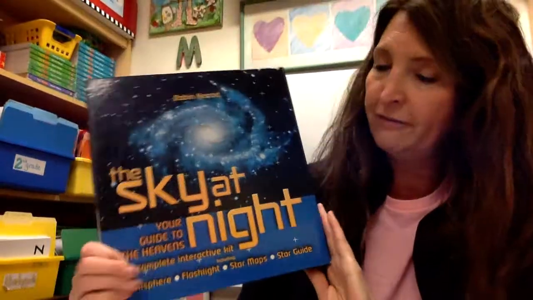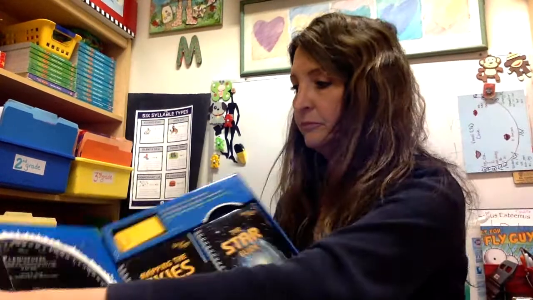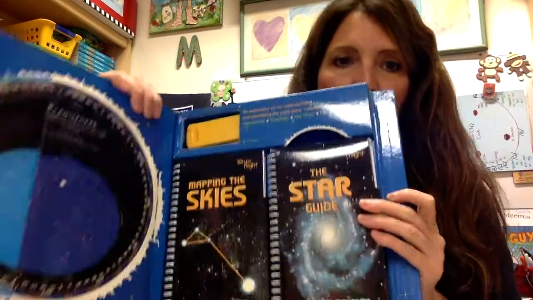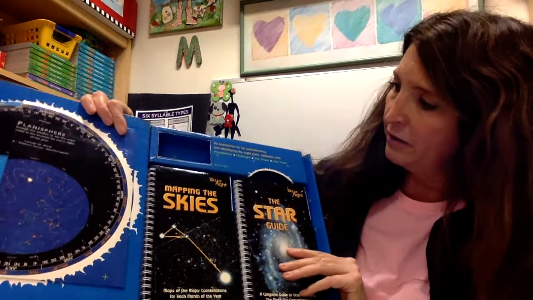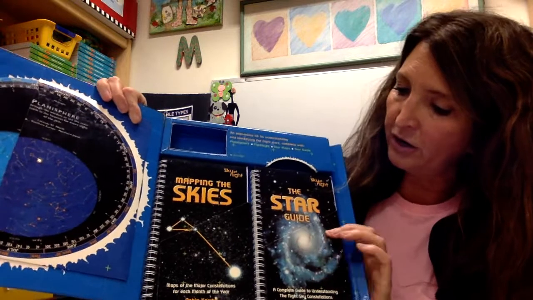The other thing that I'm here to talk to you about is one of my favorite things that I can start to do in the spring, and it is stargazing. So I have this really fun kit that actually has books in it. If you open it up, it has a light that I can read my books from, and it has two different kinds of books. It has Mapping the Skies and a star guide that tells me about the different constellations.